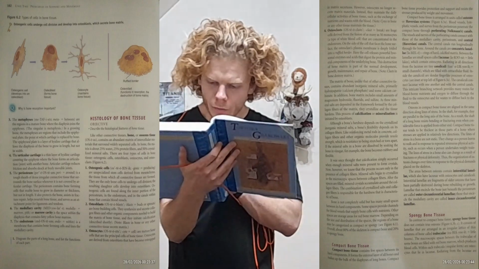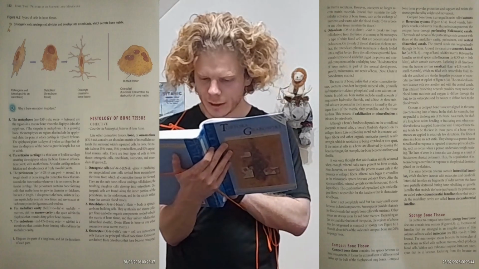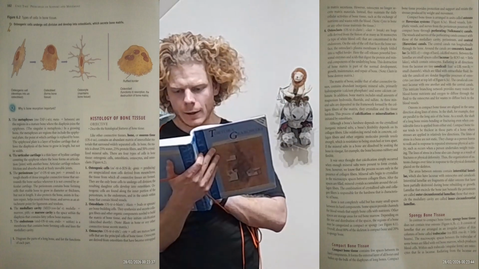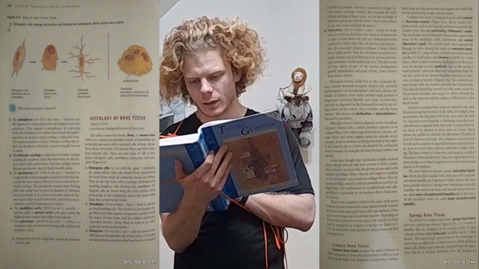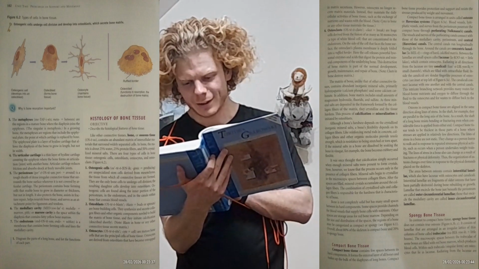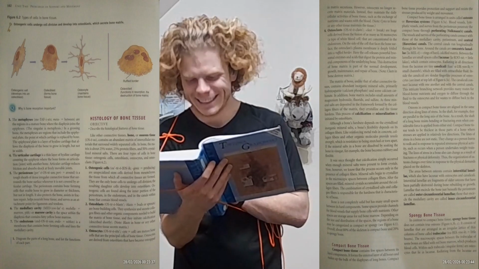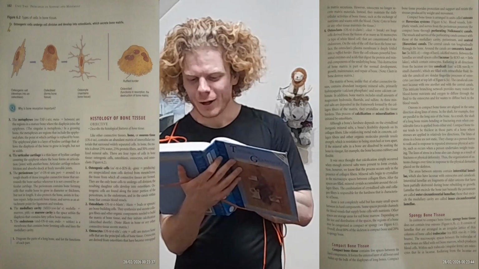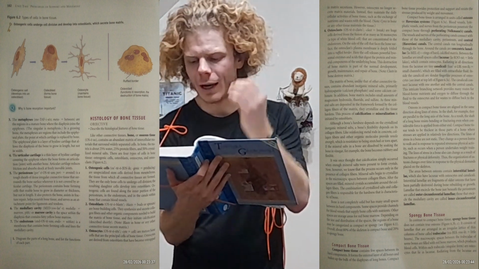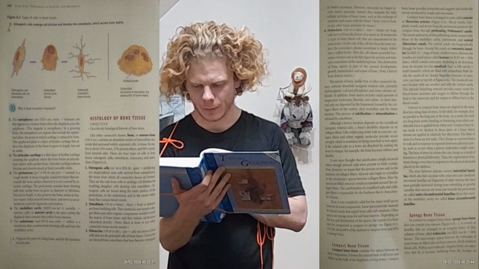The next part. Although a bone's hardness depends on its crystallized inorganic mineral salts, a bone's flexibility depends on its collagen fibers.